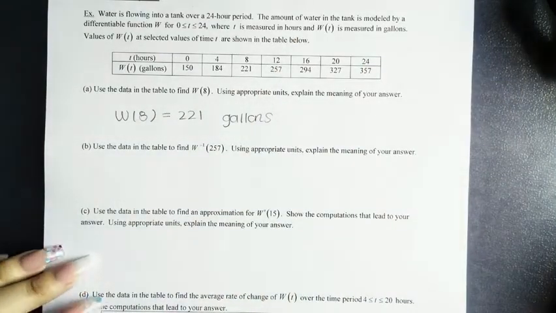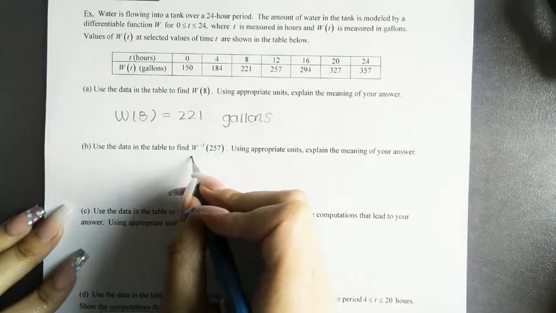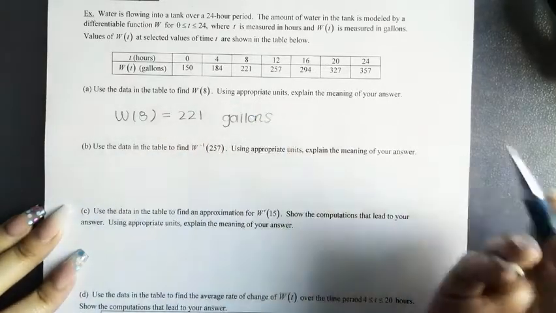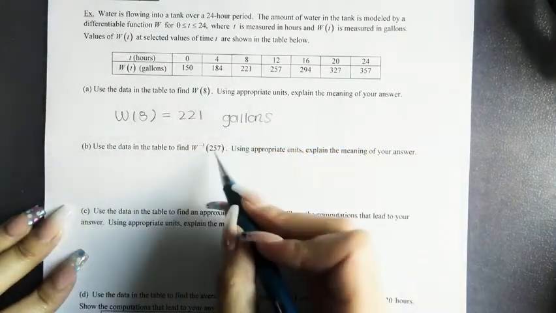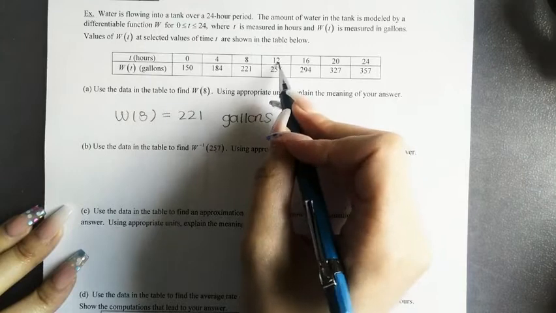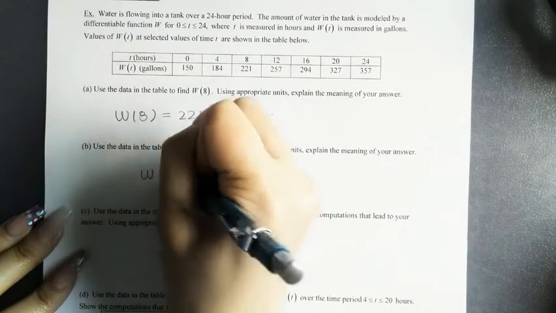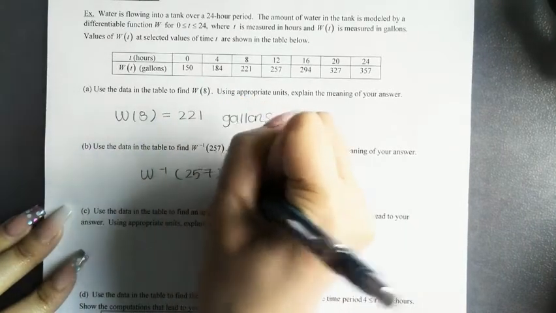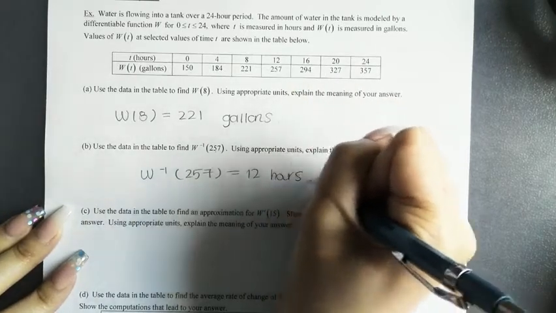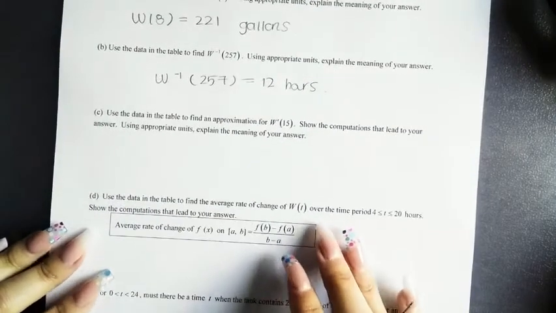It wasn't even calculus. Use the data in the table to find the inverse, W inverse of 257. This one is not calculus again. We're in pre-calc or somewhere there. So you're like, okay, I'm going to look for the output 257, which is here. So what's the input in this equation? The function inverse to W evaluated at 257 gives you what? 12. 12 hours. Those were pre-calc, algebra 2 questions. I'm not sure which of the two.